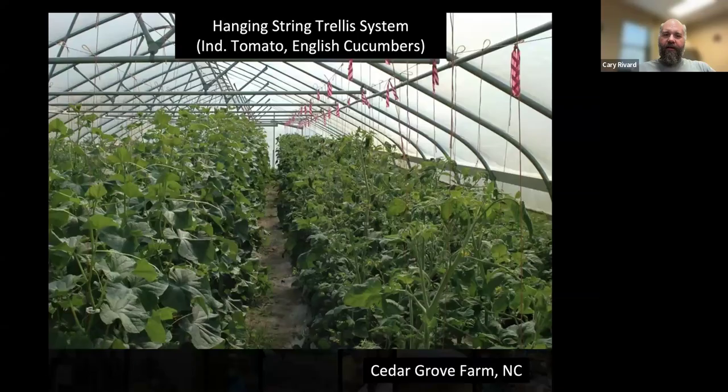One thing to think about, depending on what crop you're going to grow, is if you are going to be trellising them through a hanging string trellis system. So this is sort of born out of Europe. Essentially, what we're going to do is hang strings from these metal wires, and then in this case with tomatoes, we'll clip them up and they'll attach themselves to those strings. And you can also see some English cucumbers here on the left. That's another one that works really well with that European string trellis system.